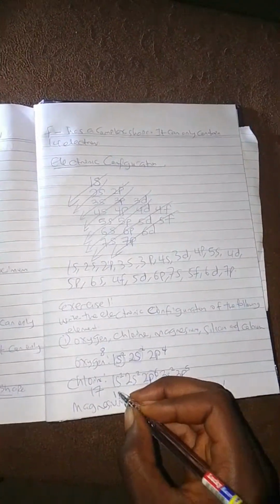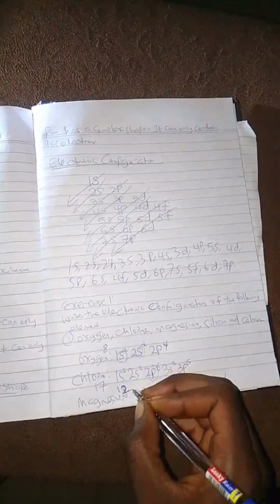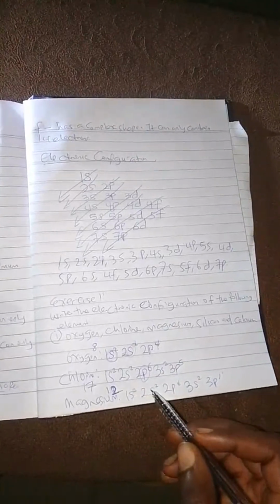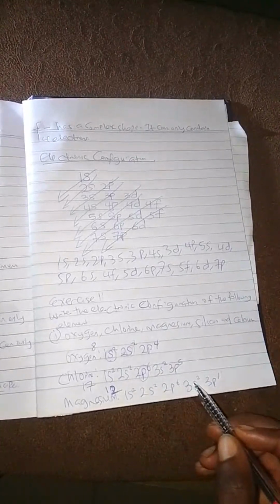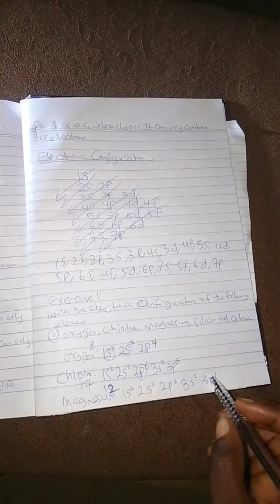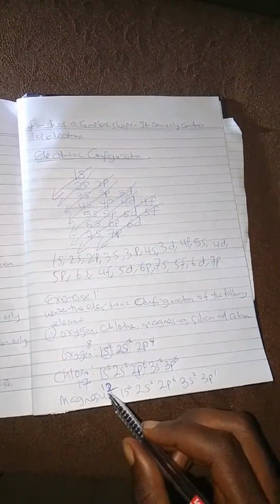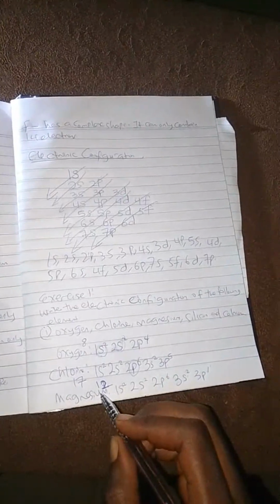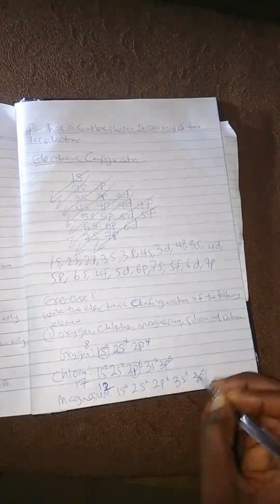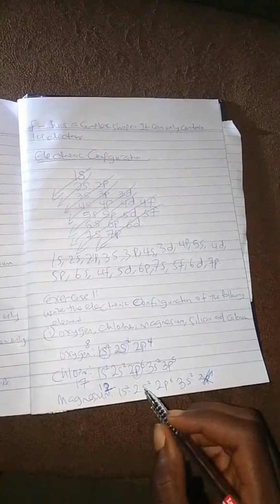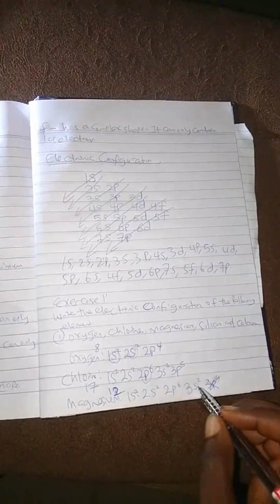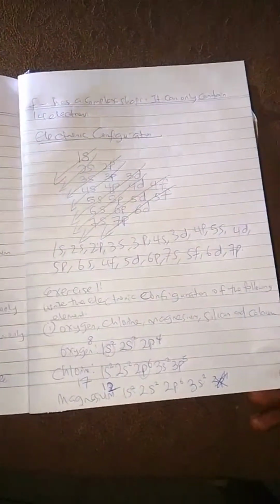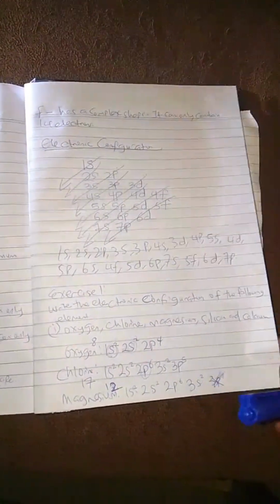so aluminum is 12. 1s2, 2s2, 2p6, 3s2. So assuming we are writing for aluminum, we would have gone for this. But since magnesium is 12, it will now be 1s2, 2s2, 2p6, 3s2.